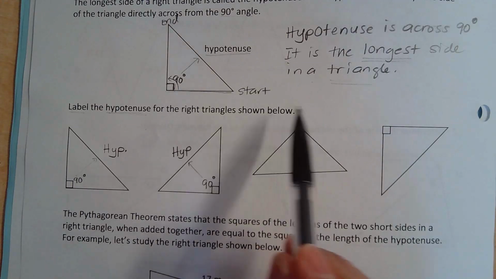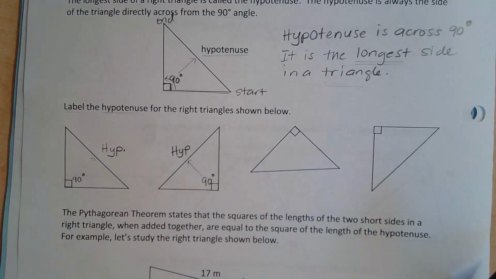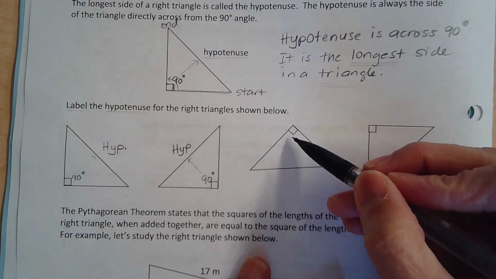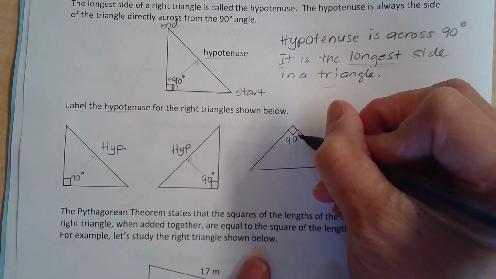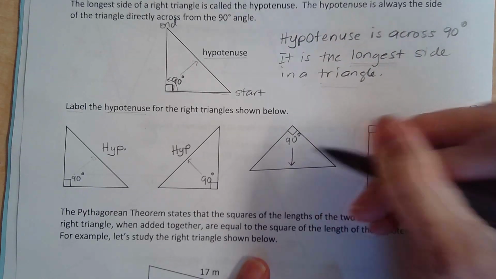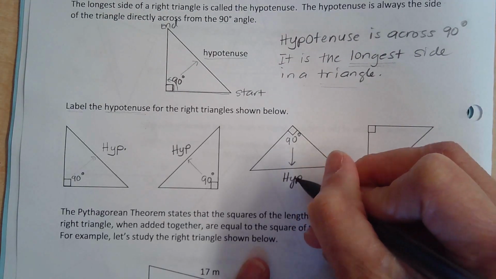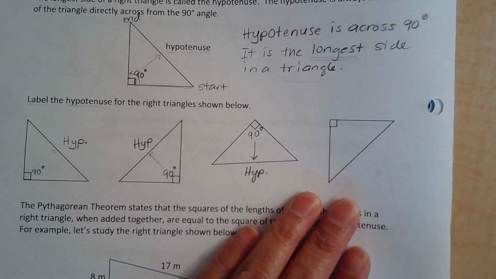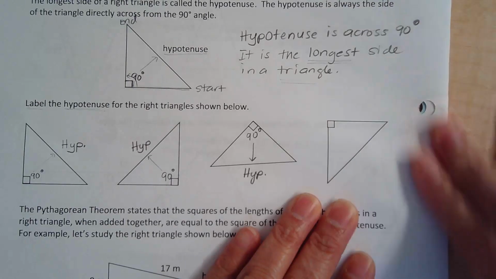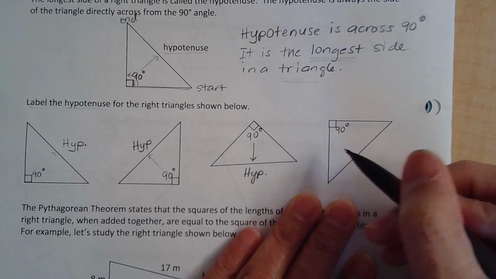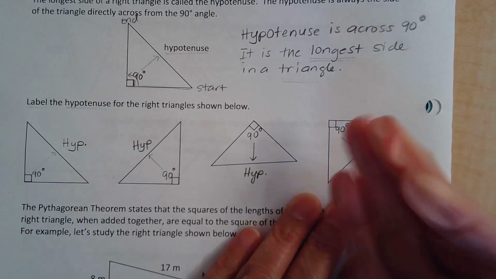Now this one, they make us think a little bit harder. Well, not so much harder. Where is the hypotenuse in this one? The south side? Yeah, that's a nice way of saying that. If this is my 90-degree angle, the hypotenuse is right across. Hypotenuse. Then turning the triangle around, this is the 90-degree angle. Where is the hypotenuse? This side here, right?